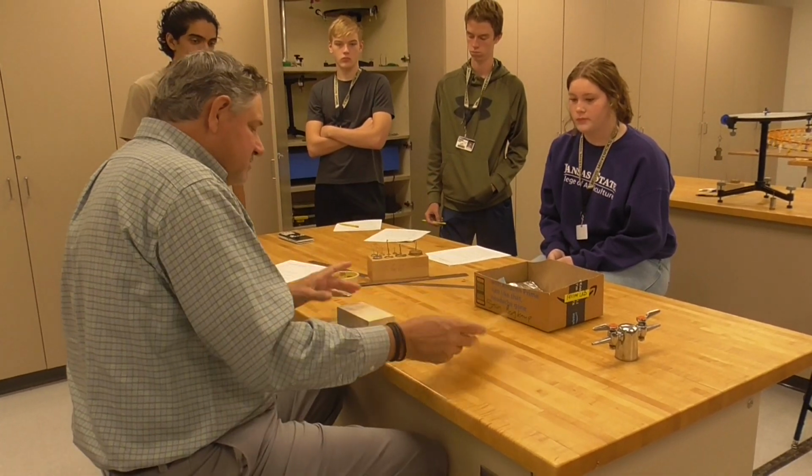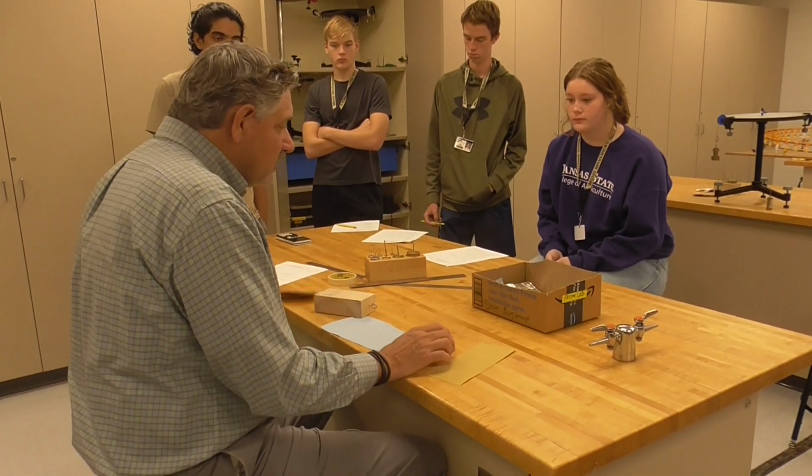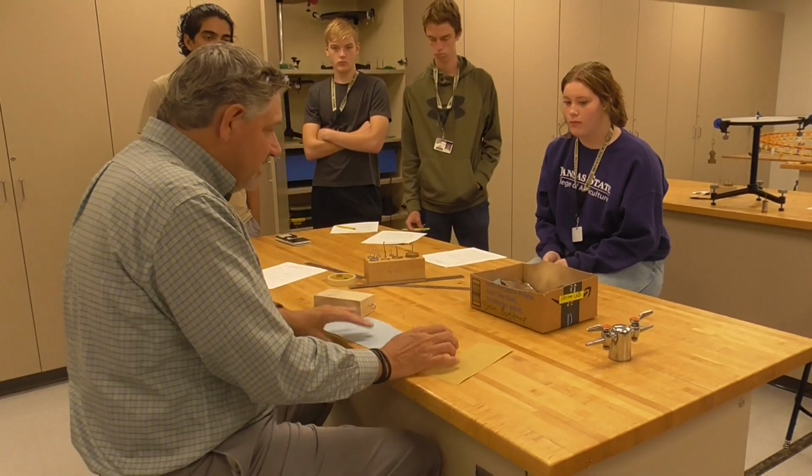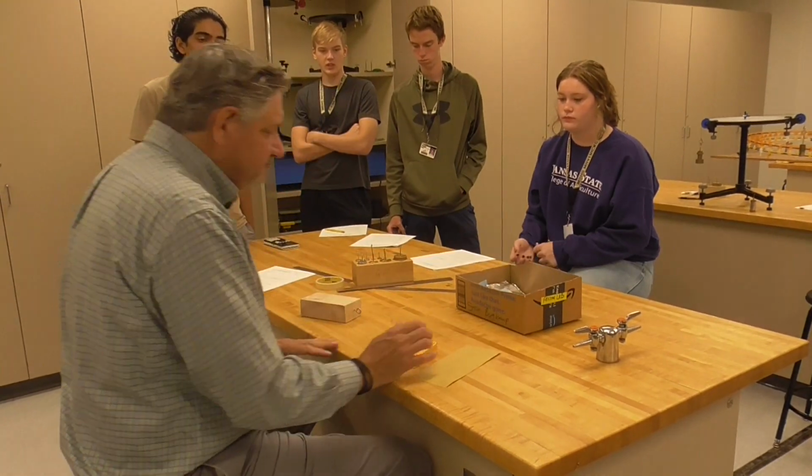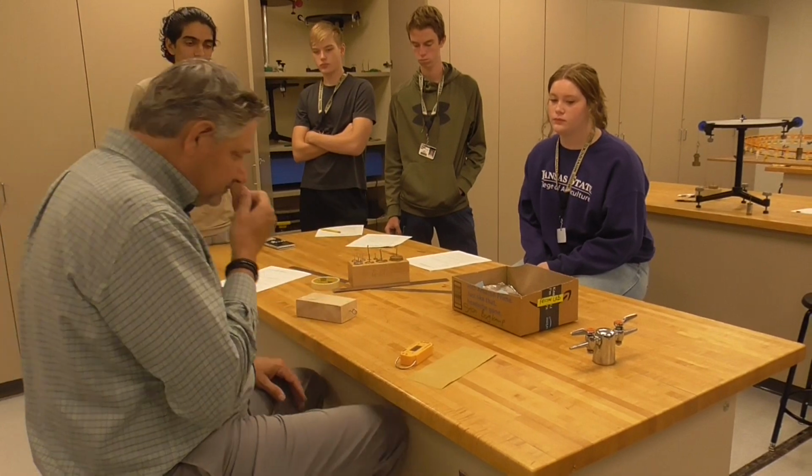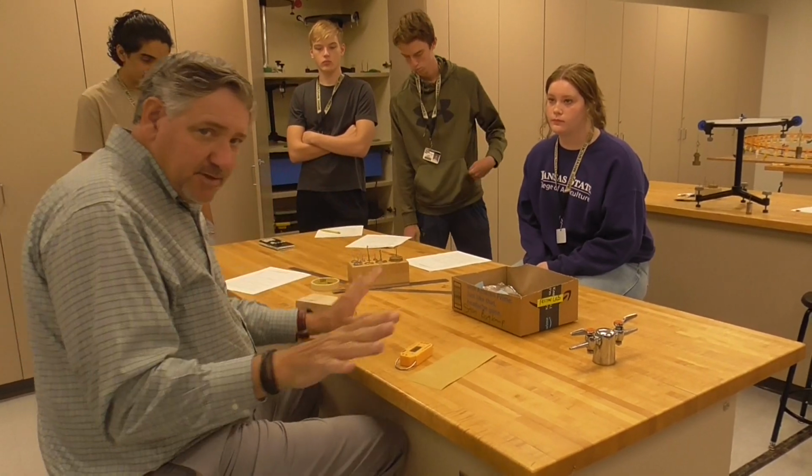All right? If you were to predict, which one do you think is going to have the highest coefficient of kinetic friction? Sandpaper. Sandpaper, that's the whole point. Okay? So that's going to be the first part of the lab.